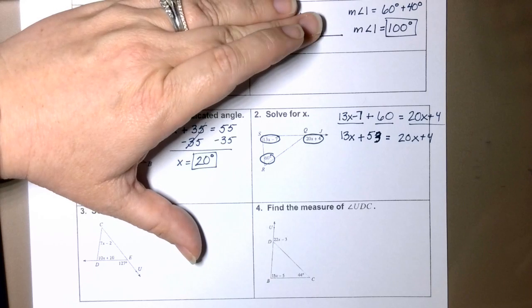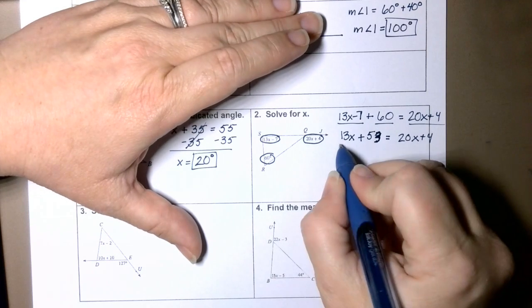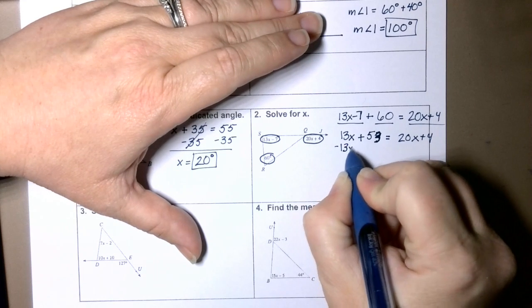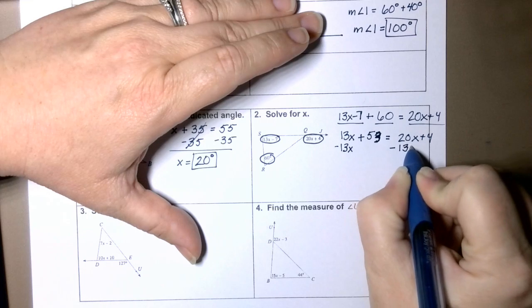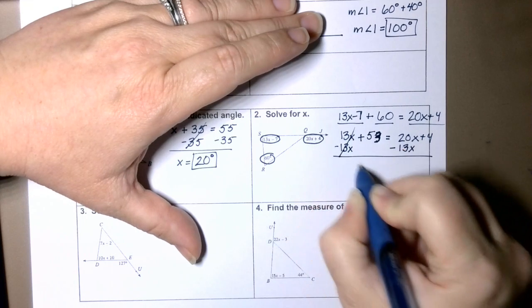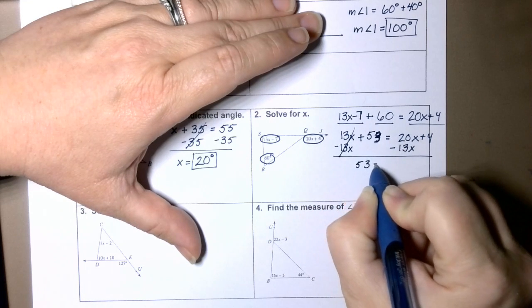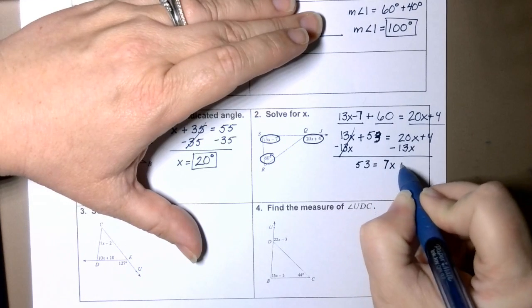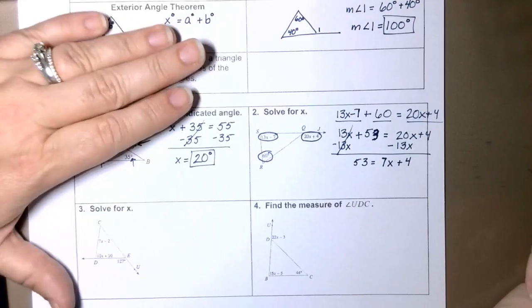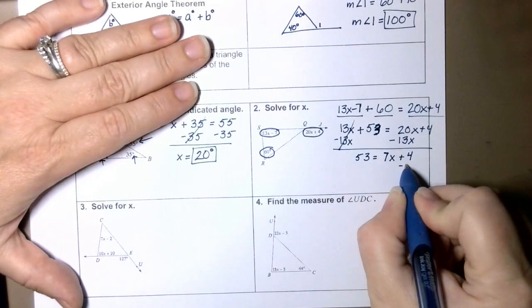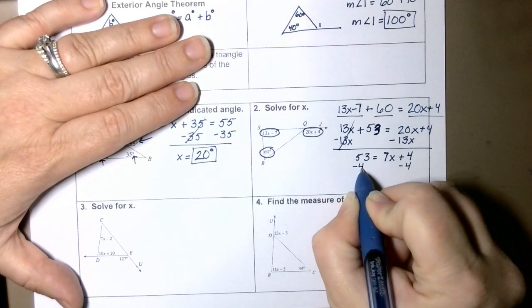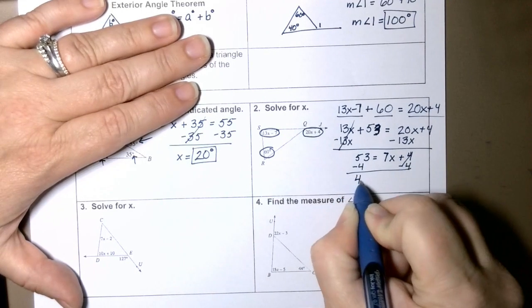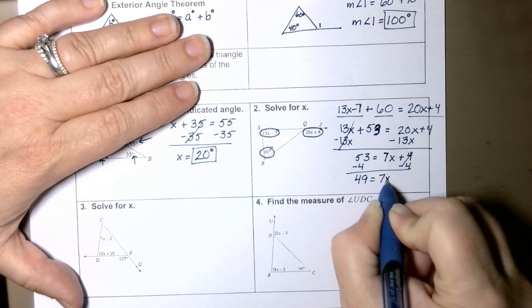Now am I good? All right. So I'm going to subtract 13x from both sides. So 53 equals what? 7x plus 4. Now what? Subtract 4. That gives me 49 equals 7x.